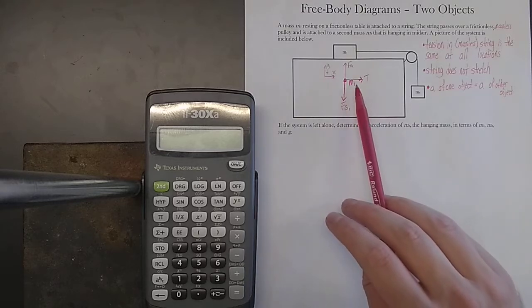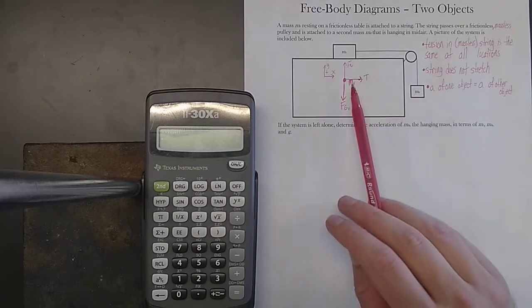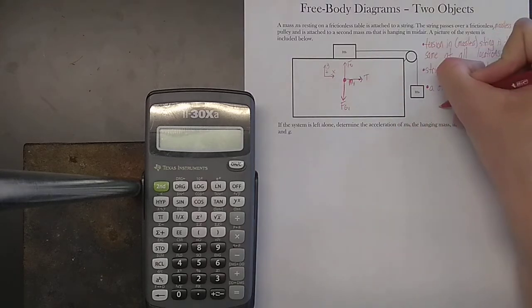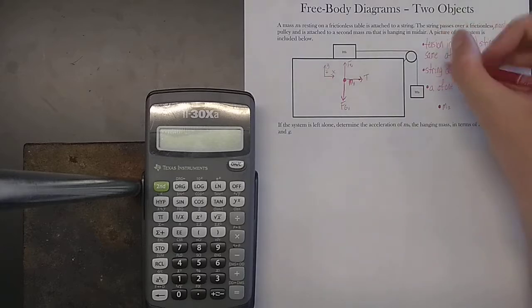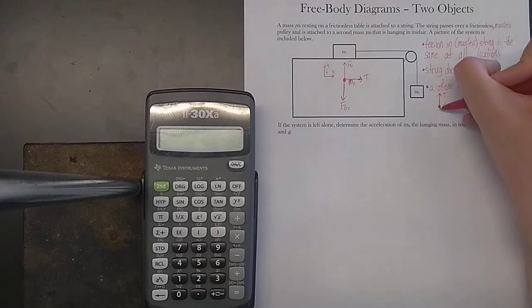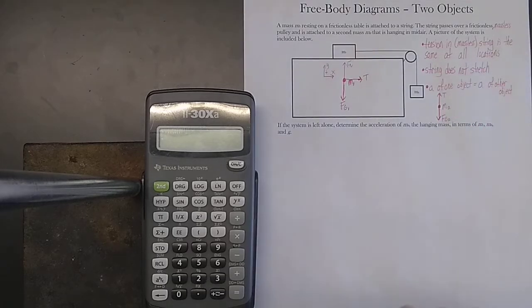This is why I harped so much on labeling your free body diagrams with what the object is, because you don't want to get confused about which object you're talking about. As far as M2 goes, I'm going to kind of reverse the order a little bit here. I'm going to draw M2. The forces on M2 are tension upwards this time, and the force of gravity on M2 downwards, and again, I'm going to call that Fg2.